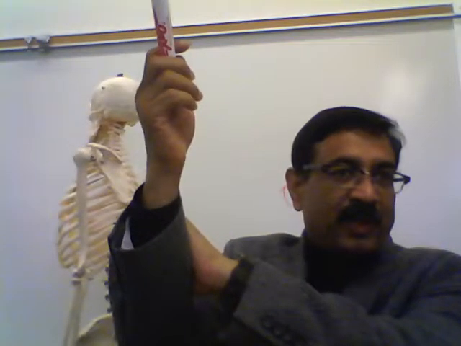The bones of the leg. In anatomy, leg means the lower part, thigh is the upper part. So when you talk, don't indicate the whole thing as the leg. Upper portion is the thigh, lower portion only is the leg. Same thing here. This is arm, this is forearm, right? Arm and forearm. So in the leg, you have two bones.